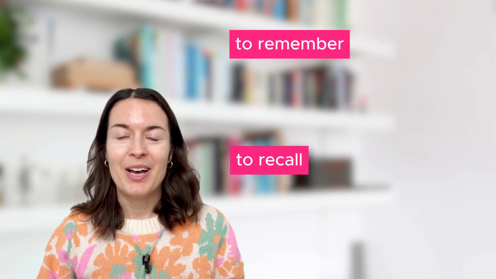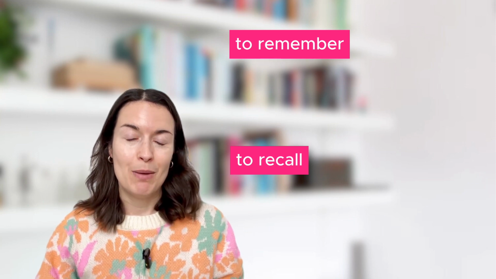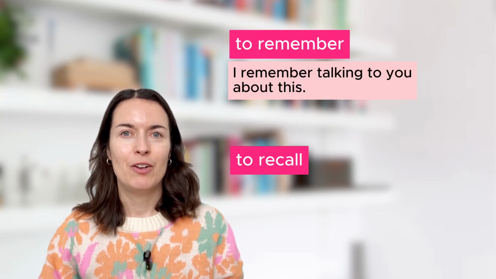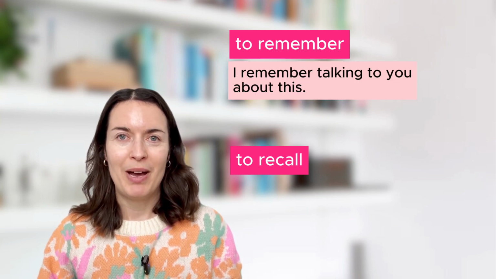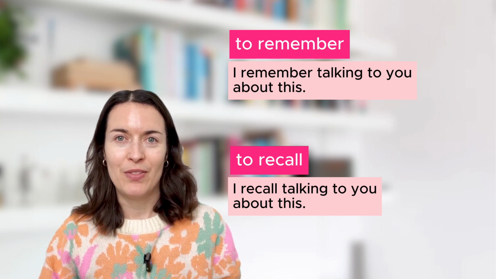The first pair of verbs I want to talk about is to remember and to recall. And they have very similar meanings, but they are used differently. I remember talking to you about this. I recall talking to you about this.